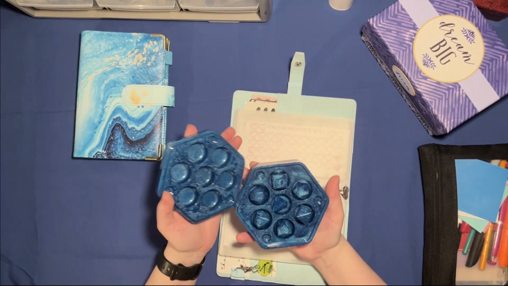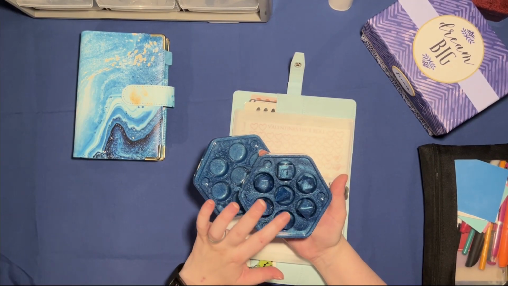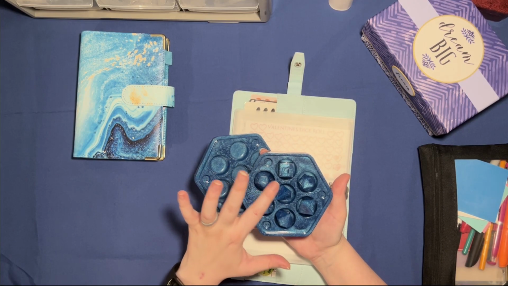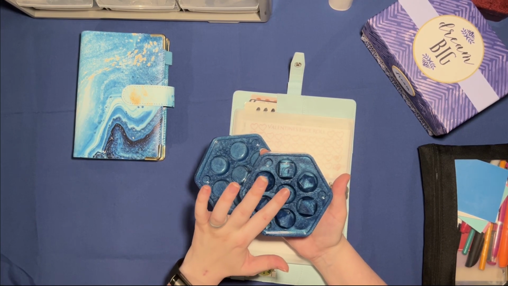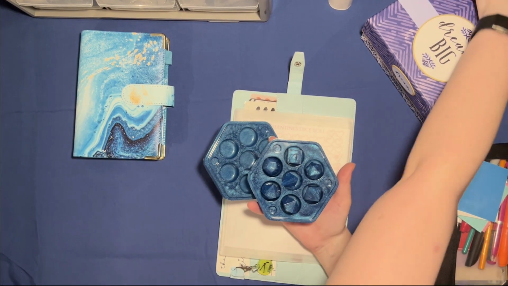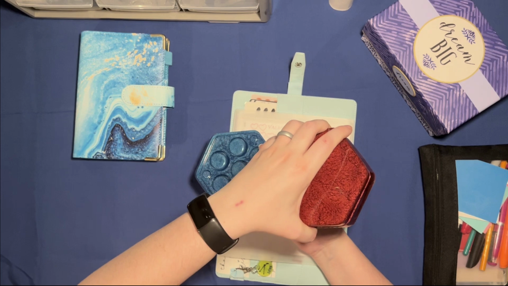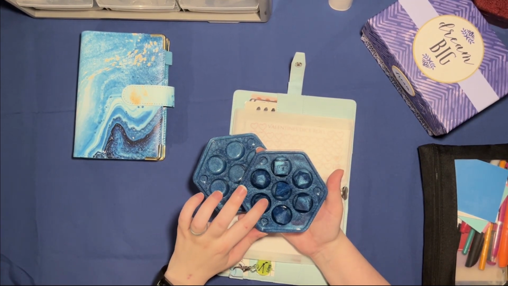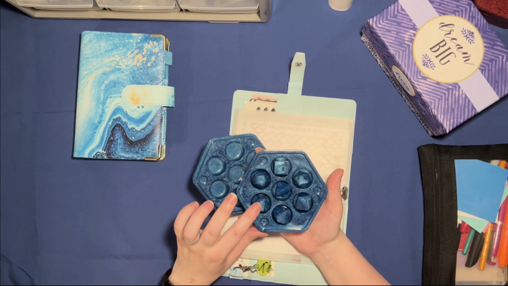I haven't yet painted the numbers, but this is epoxy. I've made my own dice set. I've actually made a couple of them. I don't remember where my other one's over here. Just the same thing but red. But these are epoxy dice.